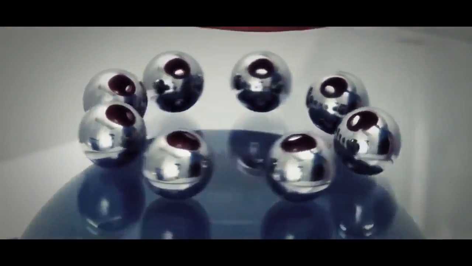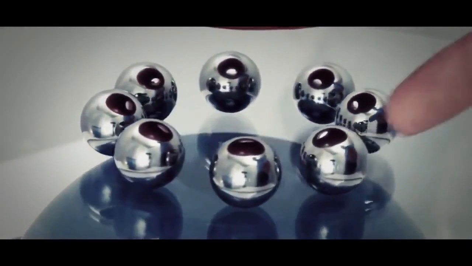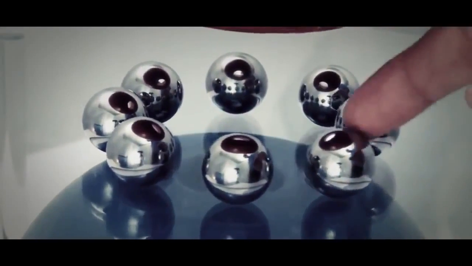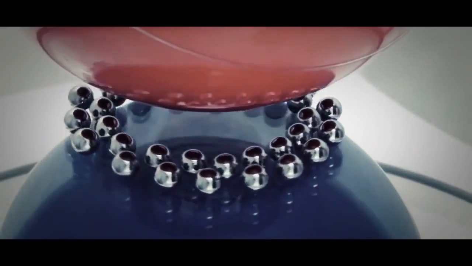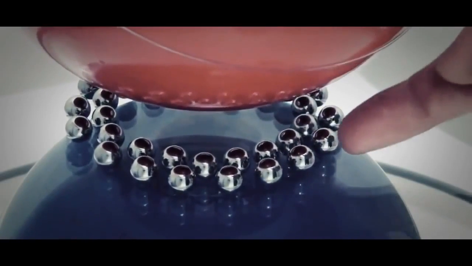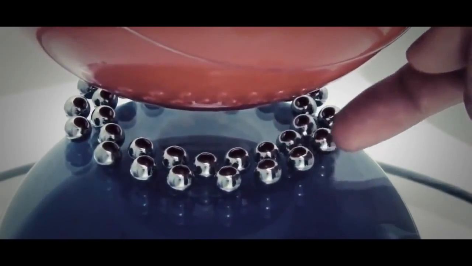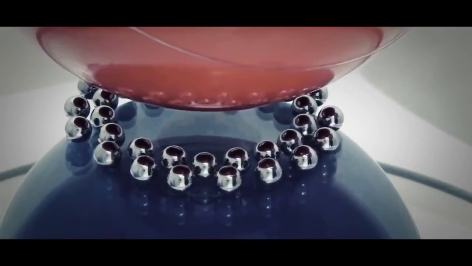Even 25 mm non-magnetized steel balls follow these same rules. I believe it is time to reevaluate our theories of atomic structure and the forces at work therein. As you can see, a wide range of steel balls were placed around these magnetic fields with the same basic results.